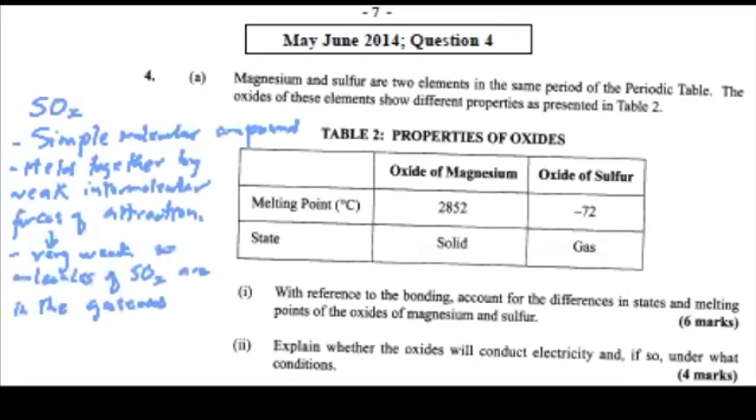So very little energy would be required to break them apart. Those forces of attraction are already weak, so they're not strong enough to hold the molecules together. At room temperature and pressure, you'd find that they exist as a gas. Furthermore, to melt them doesn't take that much energy, because it melts at negative 72 degrees Celsius.